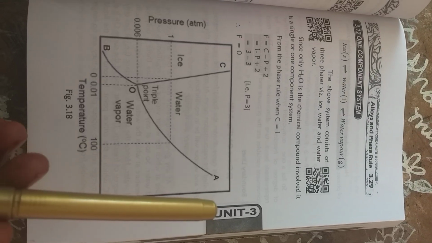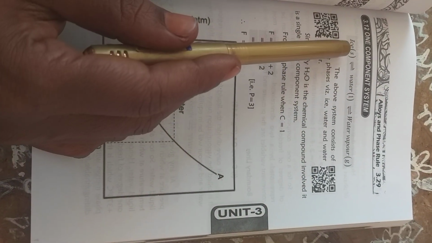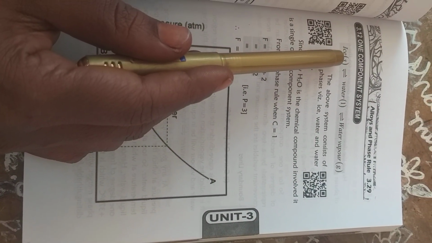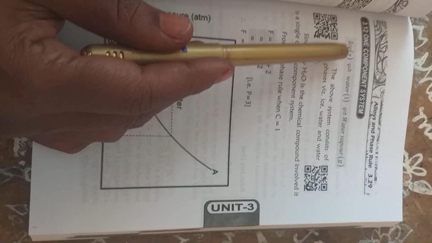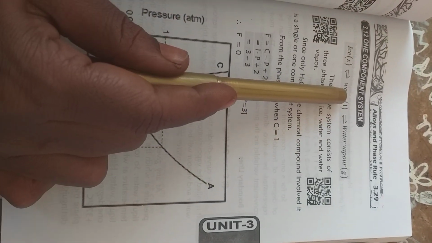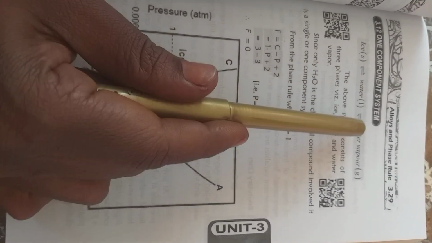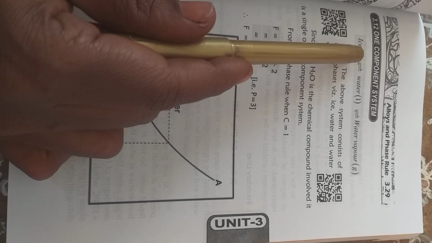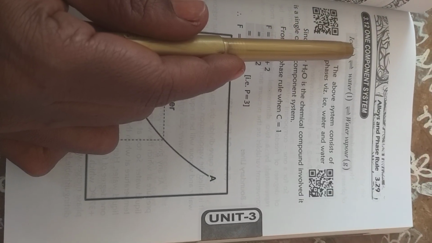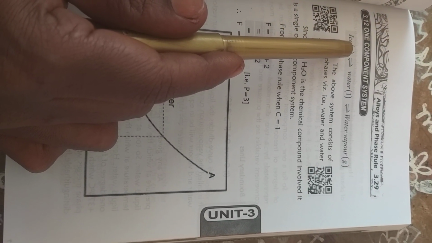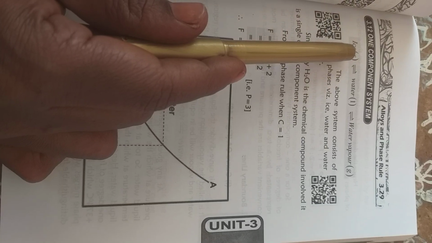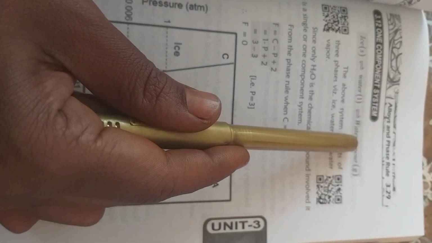This is a one component system. For a one component system, water is taken as an example. Water can exist in all three phases, that is in the form of solid, in the form of liquid, and in the form of gas. At a particular condition, all the three states coexist, and therefore the equilibrium is written like this: equilibrium between solid, liquid, and water vapor.